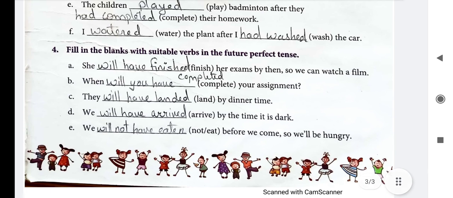And in exercise 4, fill in the blanks with suitable verbs in future perfect tense. And in future perfect, we use will have plus past participle. So here, she does finish her exam by then, so we can watch a film. Will have finished. She will have finished her exam by then, so we can watch a film.